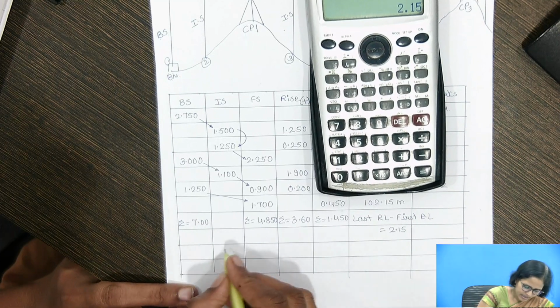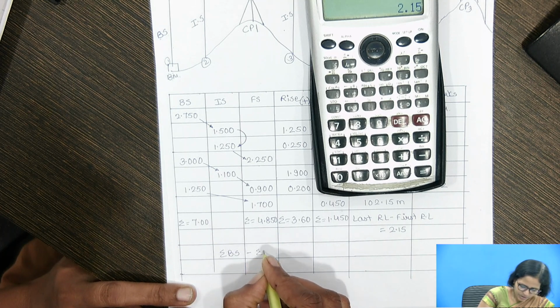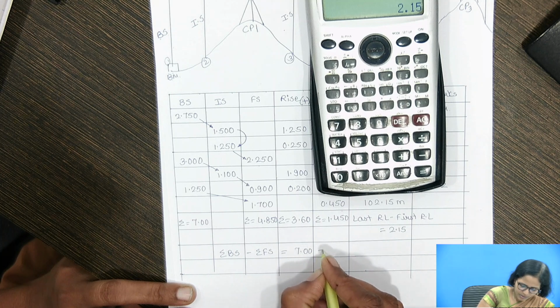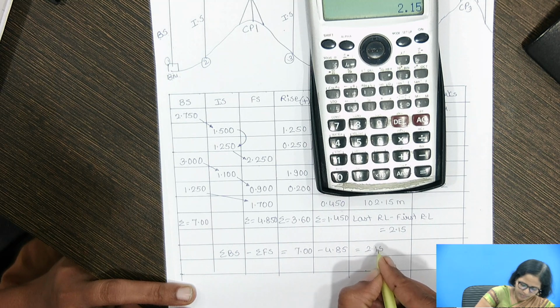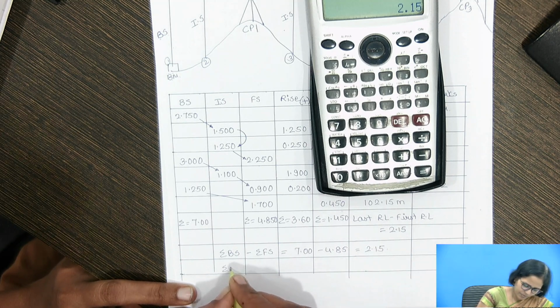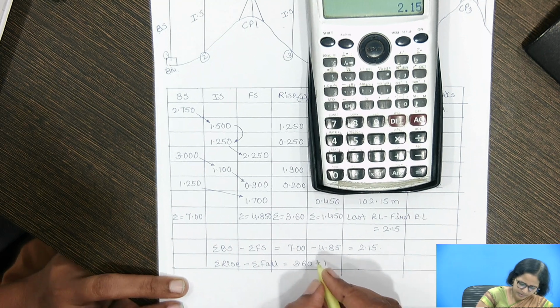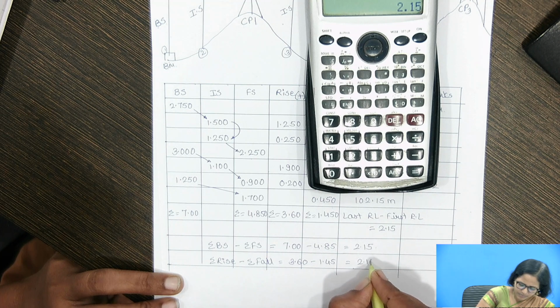So let's see, the arithmetic check you are going to take as summation of BS minus summation of FS equal to 7 minus 4.85, it works out to be 2.15. Summation of rise minus summation of fall, it is 3.60 minus 1.45, it works out to be 2.15.